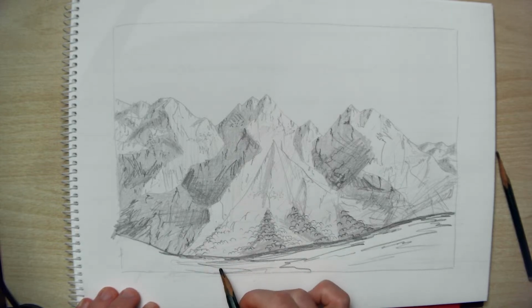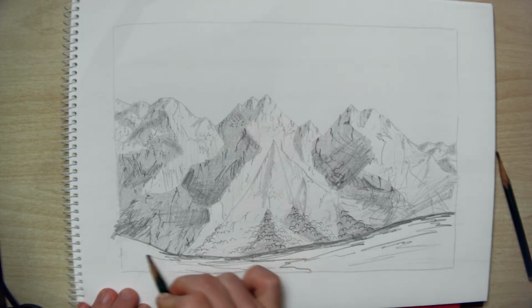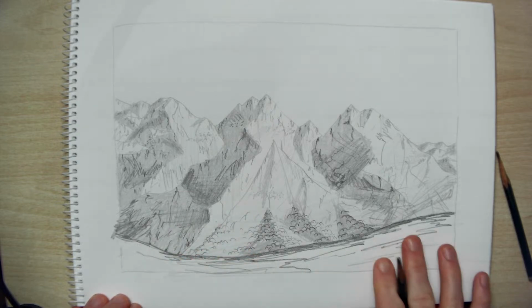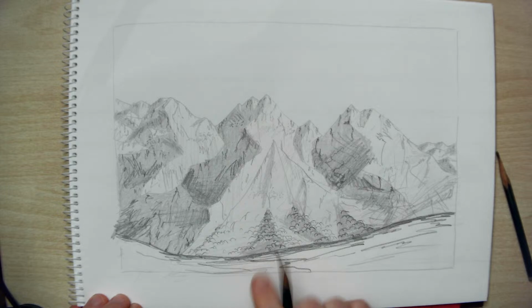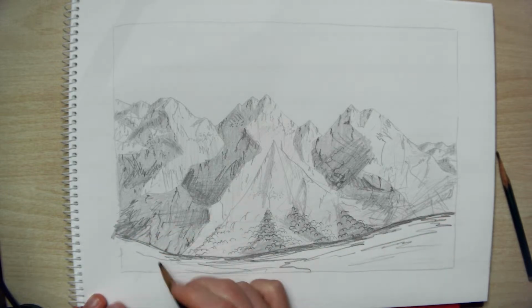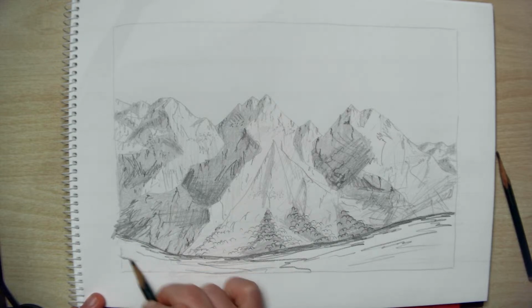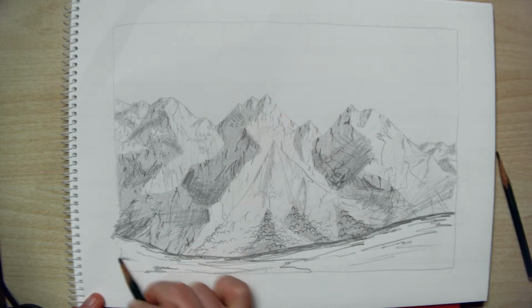So since the shadows are on the areas sloping down to the left, I will have this area right here a little bit darker than this down left corner. So I'm not putting in too much right here.